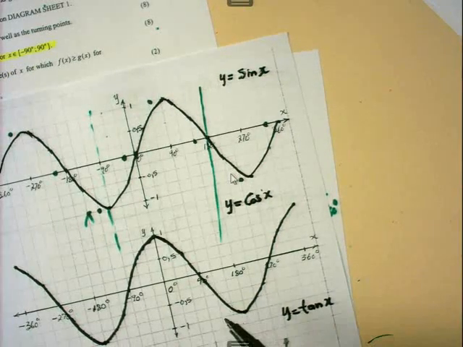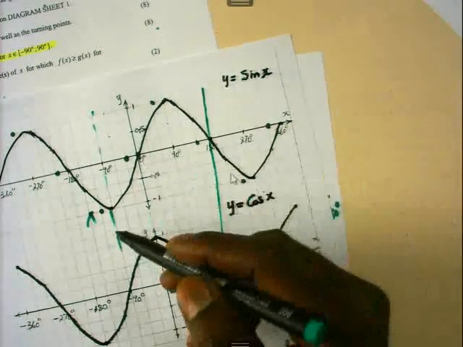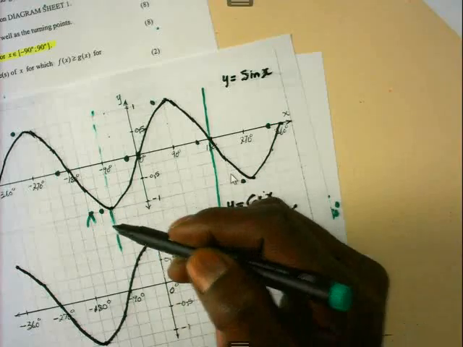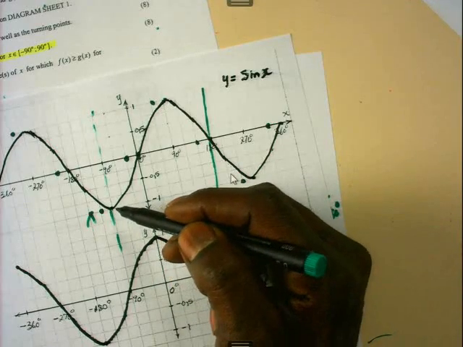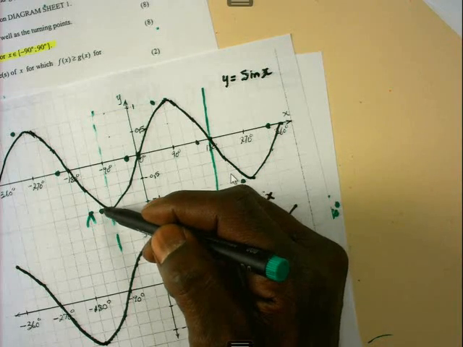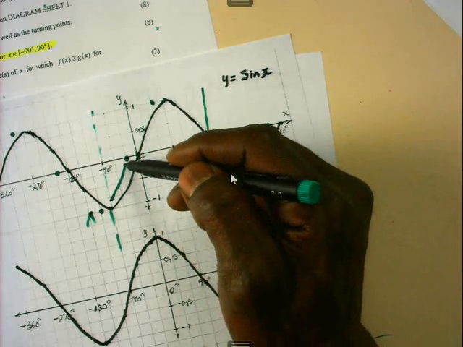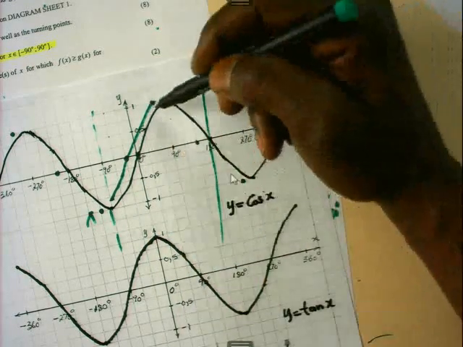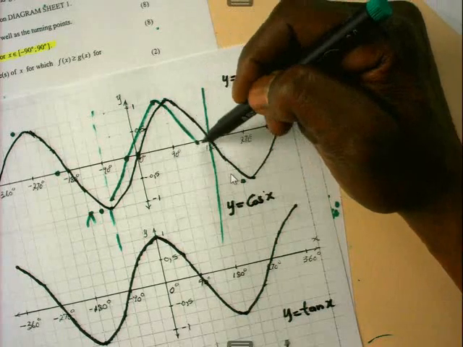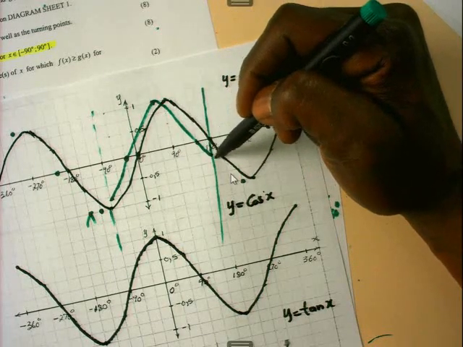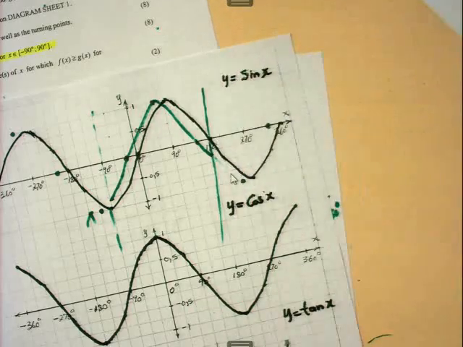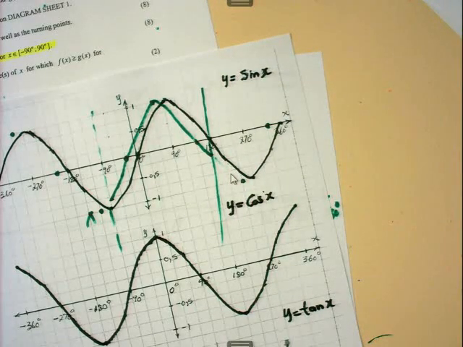So our new graph will look like this. We'll have a line there, but we don't draw it. Then we go there, follow that, and follow that, and we stop right there. We wanted to go there, but because of the restriction, we stop there.